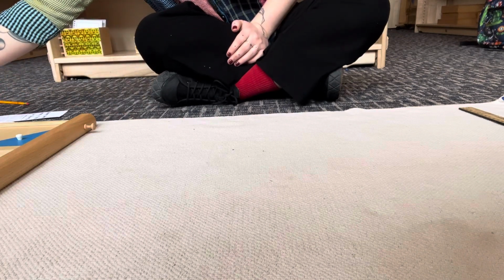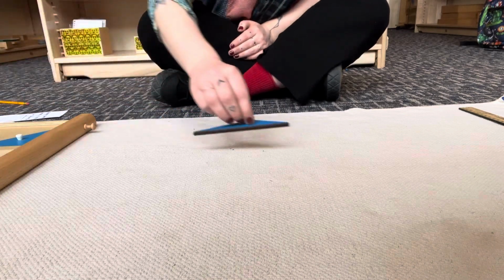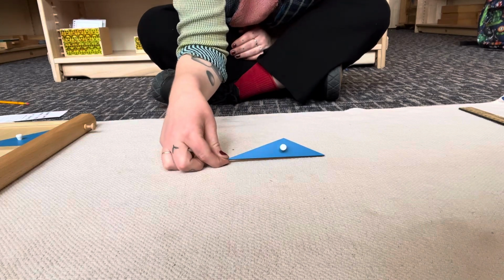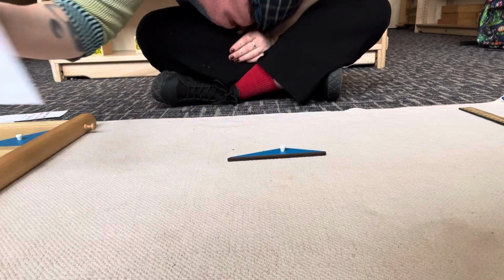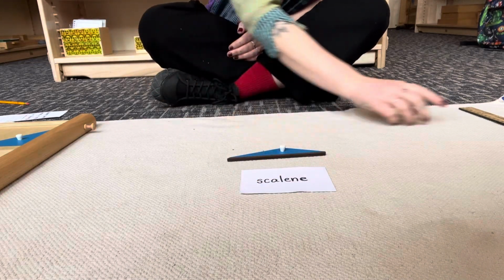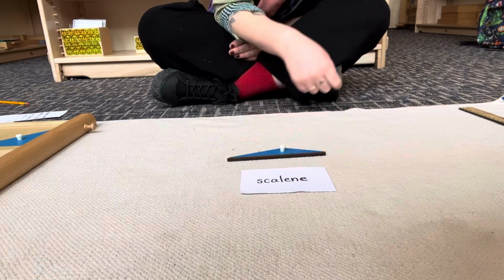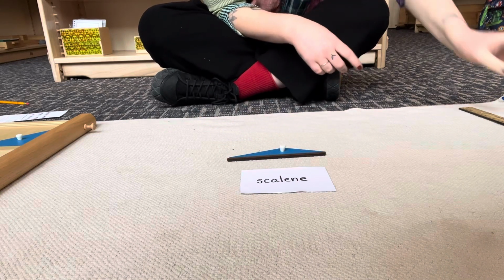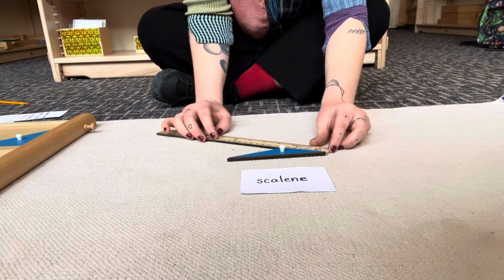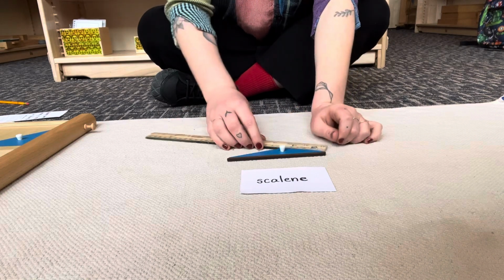The first one that we have is our scalene triangle. This is our scalene triangle. This means that all of the sides measure a different length, and we can take our ruler and measure each side. This side is 6 centimeters.